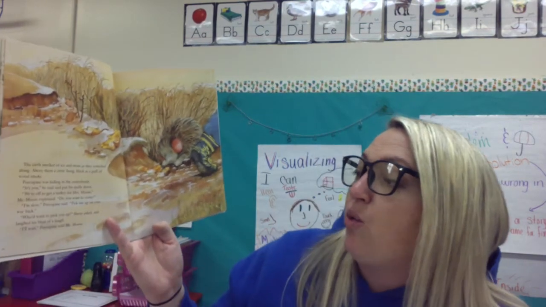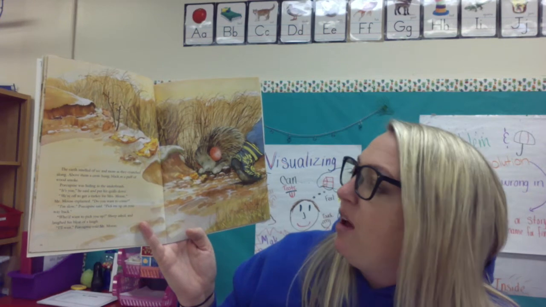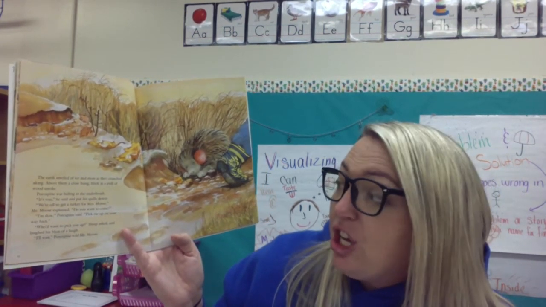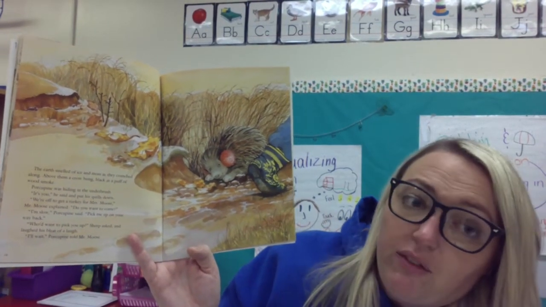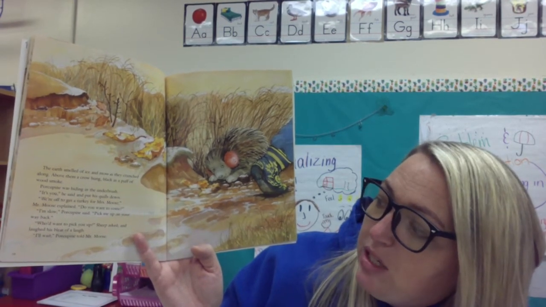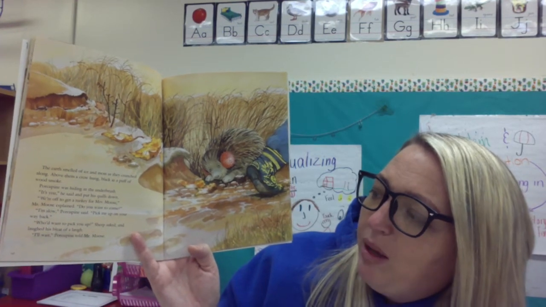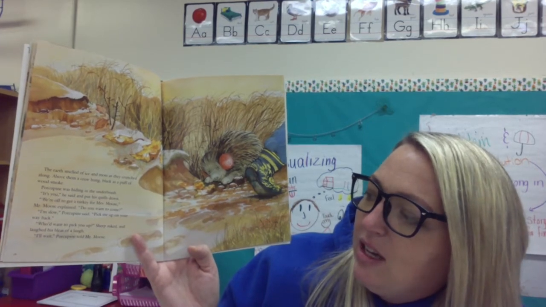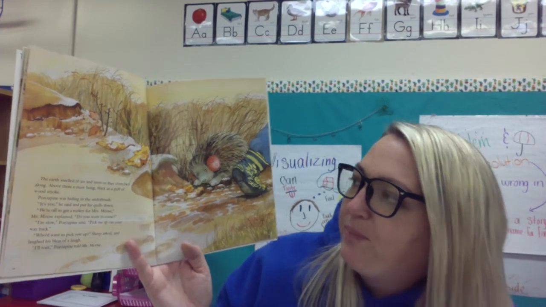The earth smelled of ice and moss as they crunched along. Above them a crow hung, black as a puff of wood smoke. Porcupine was hiding in the underbrush. "It's you," he said, and put his quills down. "We're off to get a turkey for Mrs. Moose," Mr. Moose explained. "Do you want to come?" "I'm slow," Porcupine said. "Pick me up on your way back." "Who'd want to pick you up?" Sheep asked, and laughed his bleat of laugh. "I'll wait," Porcupine told Mr. Moose.